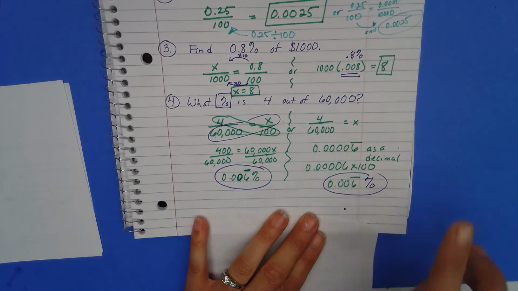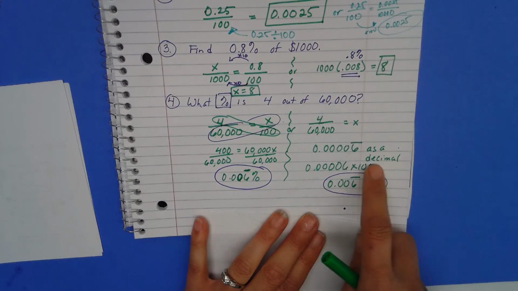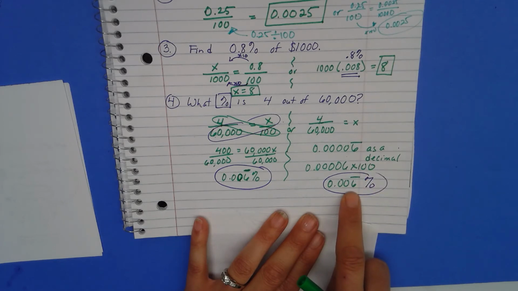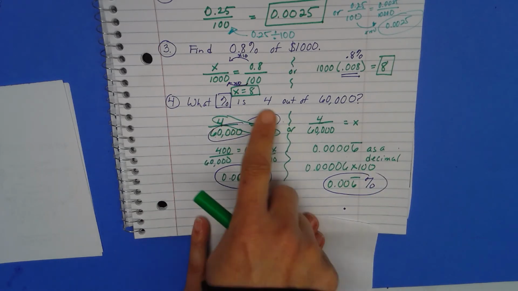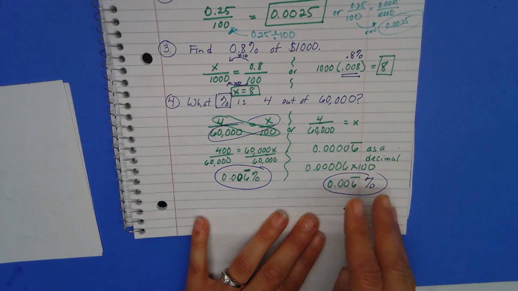The equation method is a little bit harder. We have to know how to move the decimal point. And to change it from a decimal into a percent, I times it by 100, which gives me that same answer. I think this way is a little bit safer. This way you have to really be clear in your understanding of which way the decimal point goes. Percents are out of 100, so they're 100 times larger.